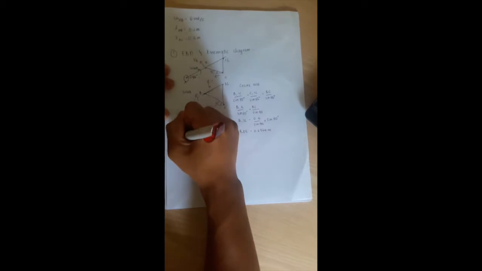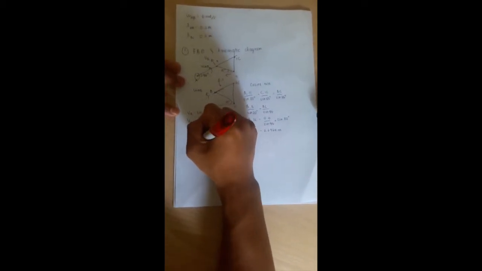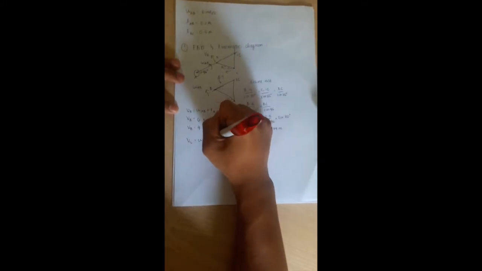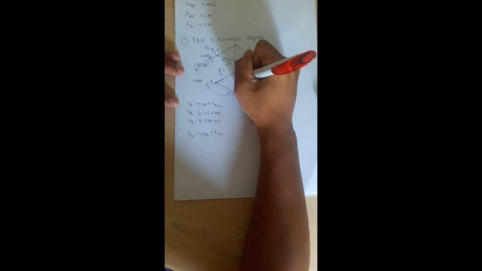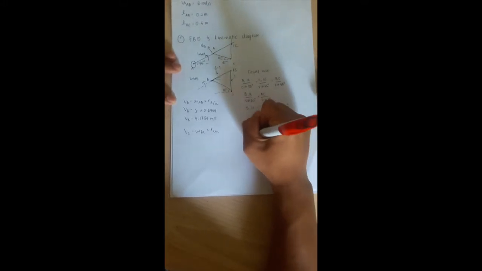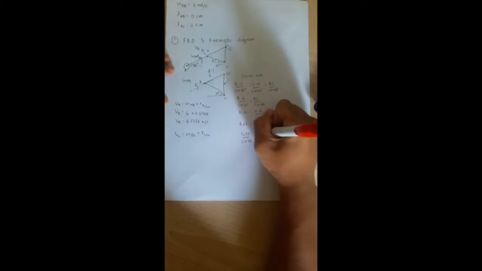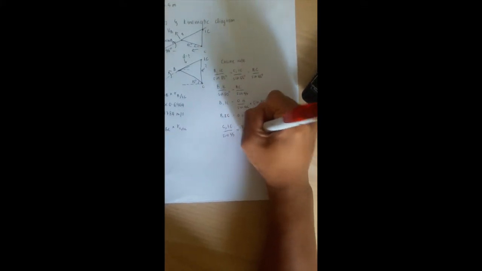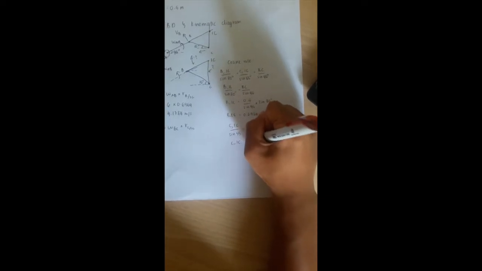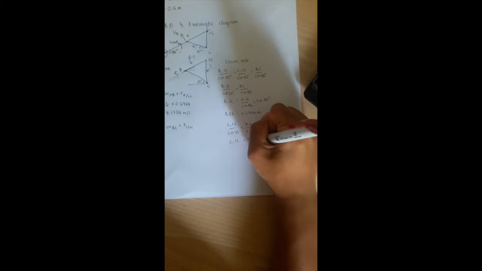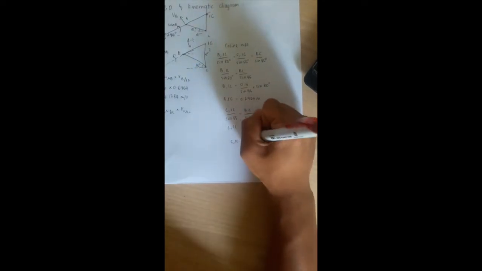So now let's move on to find VC, for which we can use the same formula, which is omega BC times RC relative to IC. How do we find the distance RC? We can use the sine rule too. So we will get CIC over sine 55 equals BC over sine 45. So CIC is equal to 0.5 over sine 45 times sine 55. So we will get the distance for CIC is 0.5792 meters.